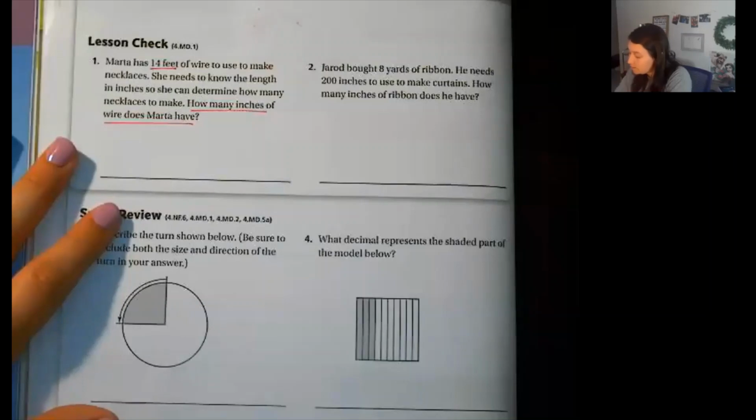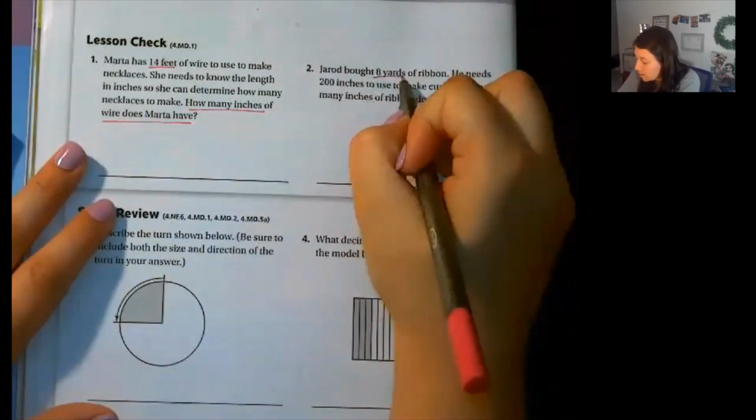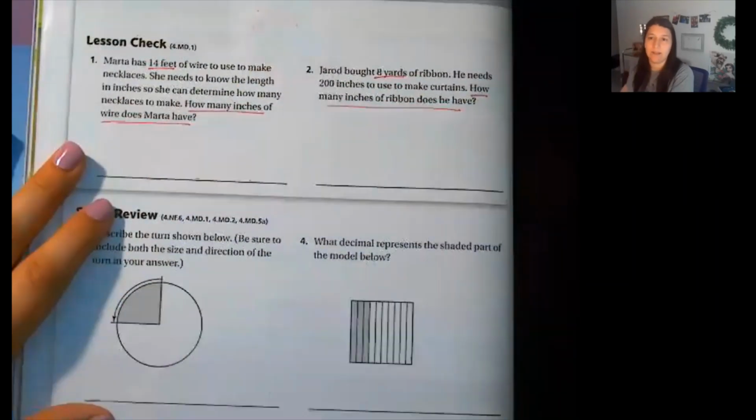Number 2 on the back says Jared bought 8 yards of ribbon. He needs 200 inches to use to make curtains. How many inches of ribbon does he have? So he has 8 yards, and they want to know how many inches that is.